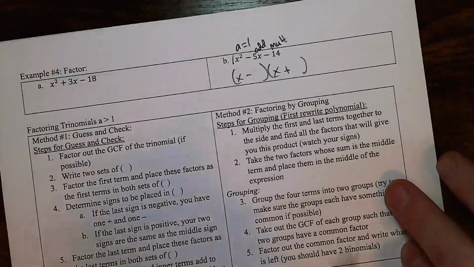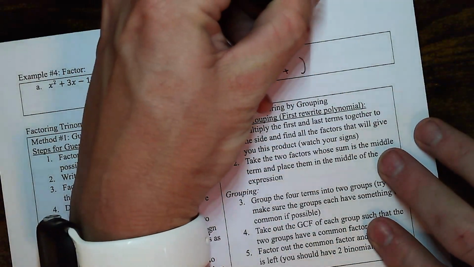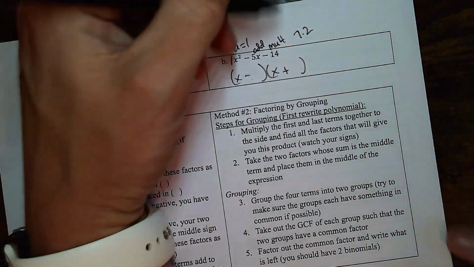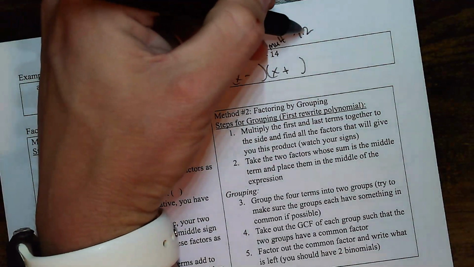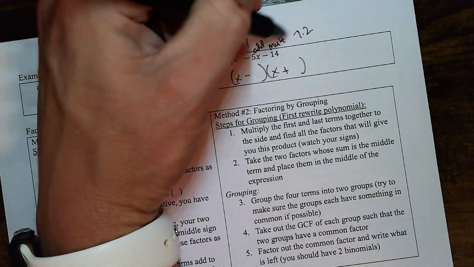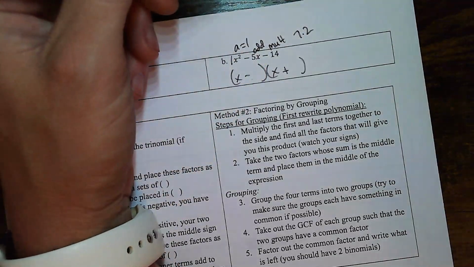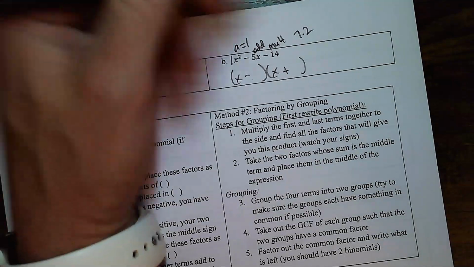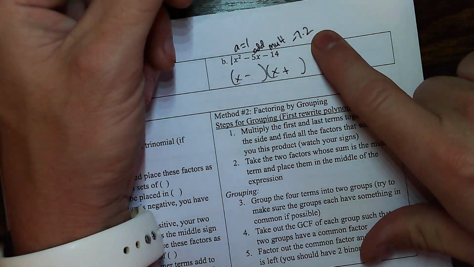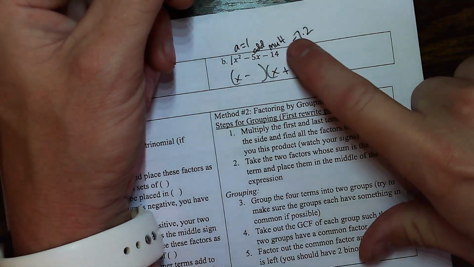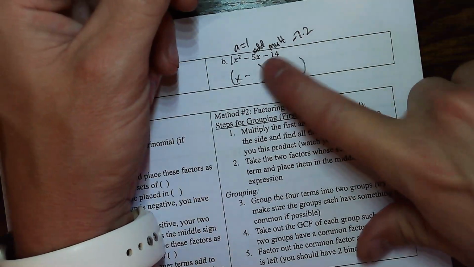So let's think of things that multiply to 14. Well, you got 7 and 2. Now let's think about this. I've got to make one of these negative. Is there a way I can make one of these negative where they would add to negative 5? If I made 2 negative, it'd be 7 plus negative 2, which would be positive 5. That wouldn't work. But if I make 7 negative, negative 7 times 2 is negative 14. Negative 7 plus 2 is negative 5.